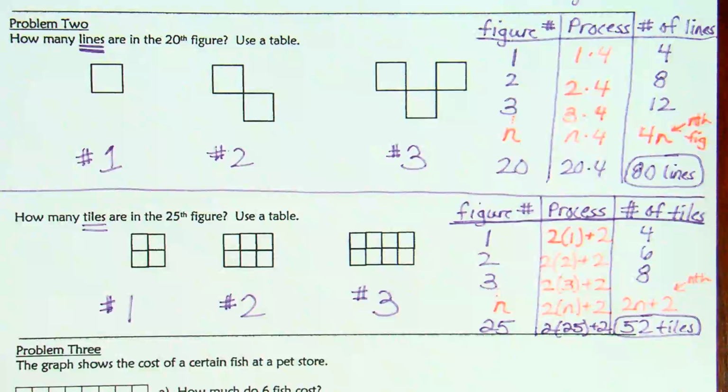I think this one is more helpful. Yeah, I think you can hopefully see why the process column is a little more helpful if you can figure out that connection. And I'm hopeful I gave you some pieces to help you figure out that connection.